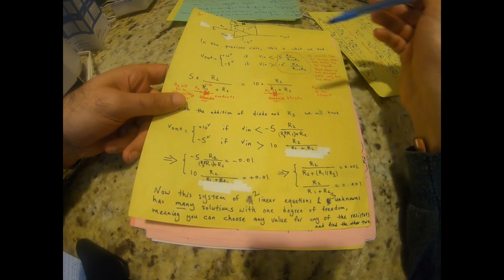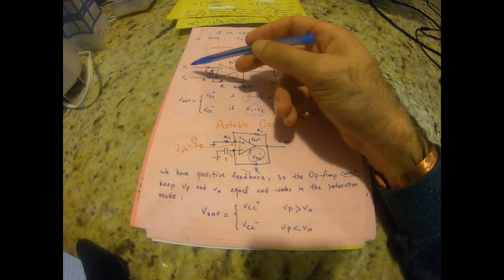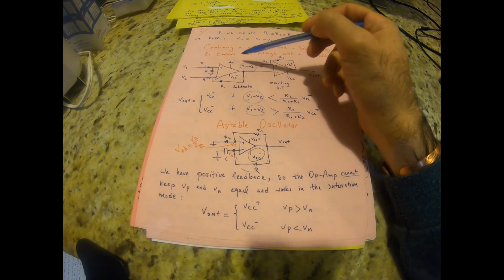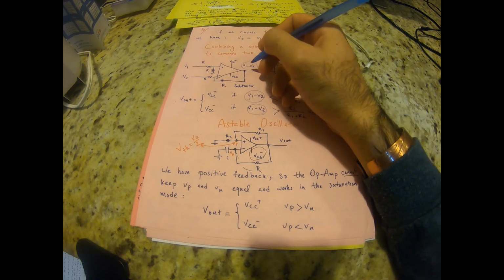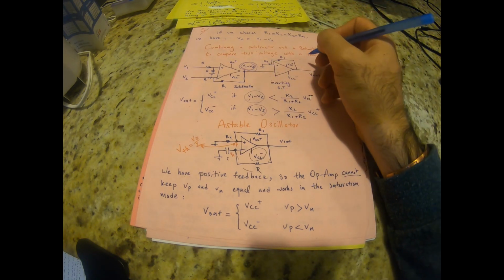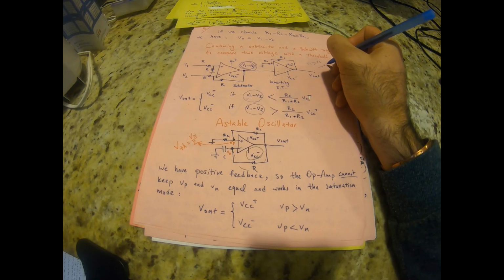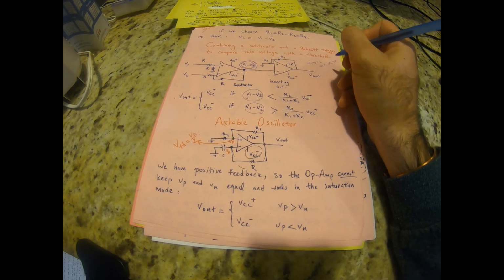One thing that you have to remember, if you want to compare two different voltages, first you can add a subtractor circuit which provides you with the difference V1 minus V2. Now, if you want to know if V1 is bigger than V2, it means that V1 minus V2 is going to be bigger than 0, right?